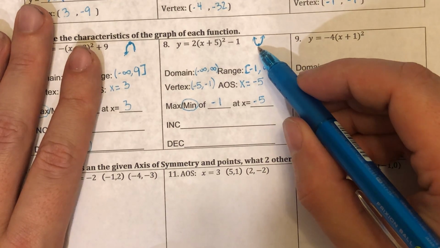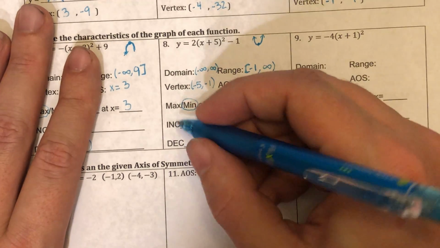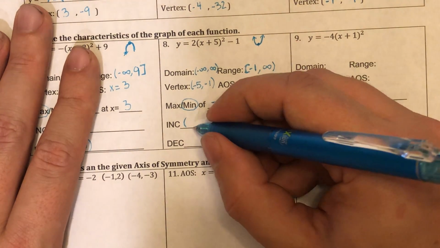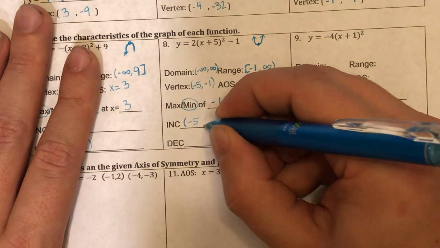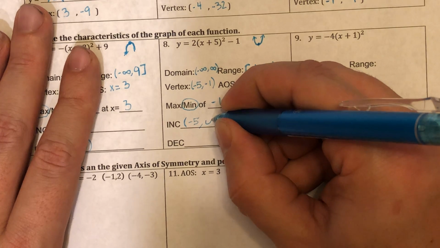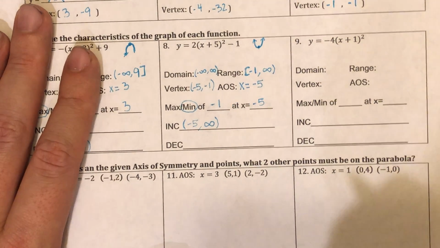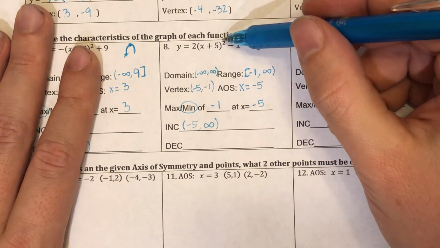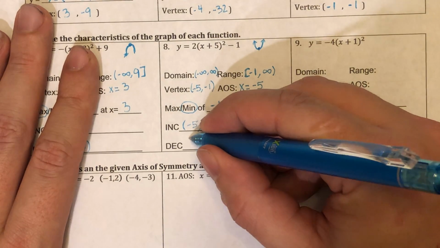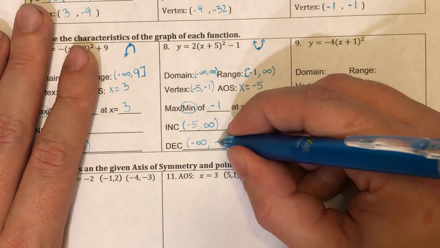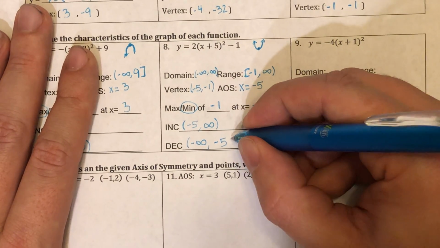Here I am increasing, there's my vertex, I'm increasing from the x of my vertex, so I'm increasing from -5 as I move right to infinity, and I am decreasing as I come from the left from -infinity until I get to the x of my vertex, -5.